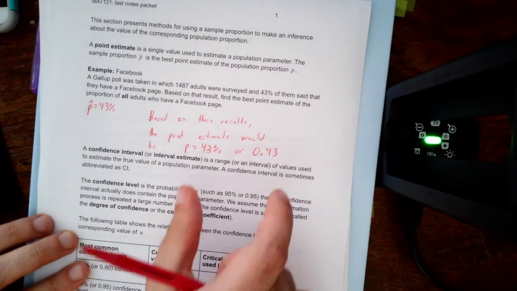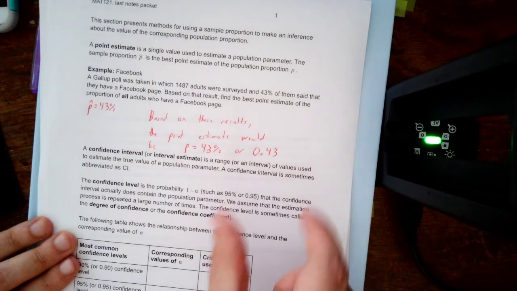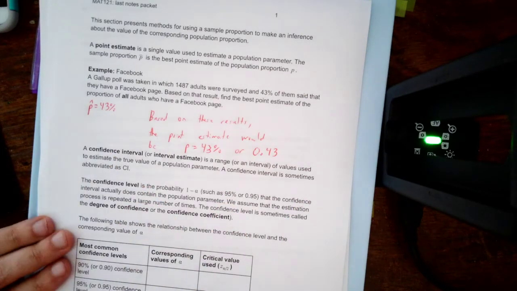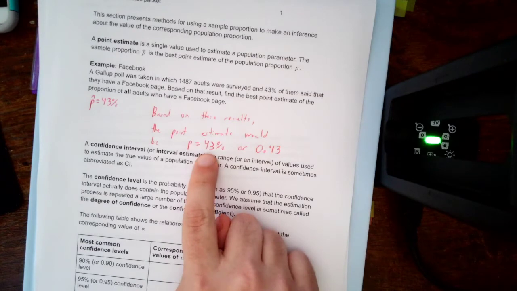So we're going to create a range that we think the real answer is going to be in. So our sample said 43%, so maybe we construct a range around that number that might have the real answer in it. We're going to build a boundary, right? We're going to try and zero in on the answer, but we're not going to take an exact guess like we did in this first example.